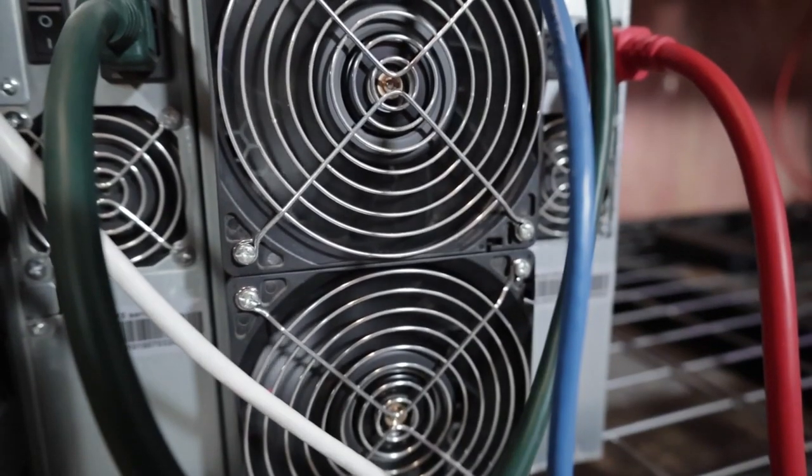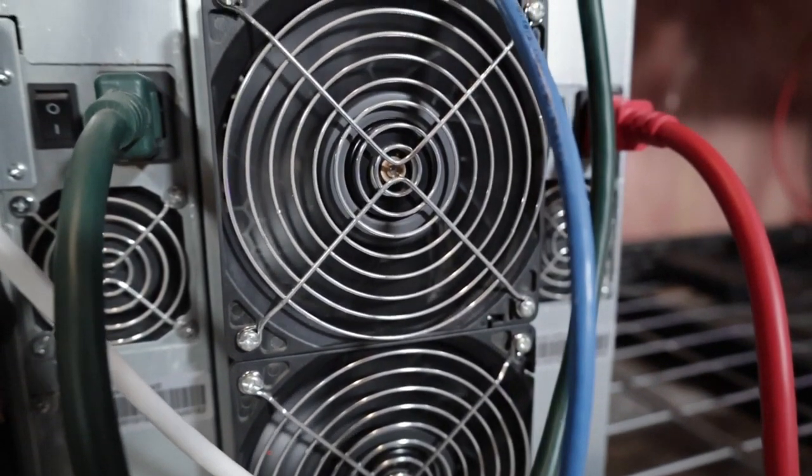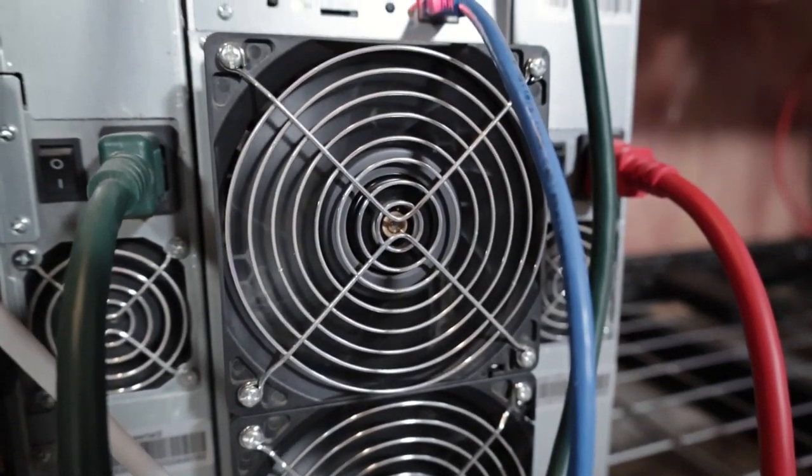So the first thing you are going to need is obviously an ASIC, because it's not worth mining on a GPU or CPU anymore ever since it first released.